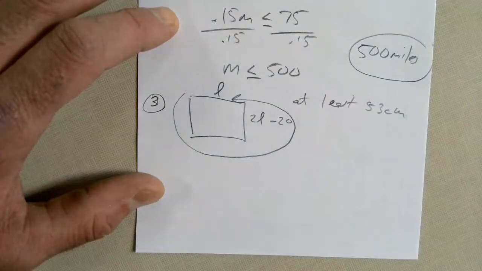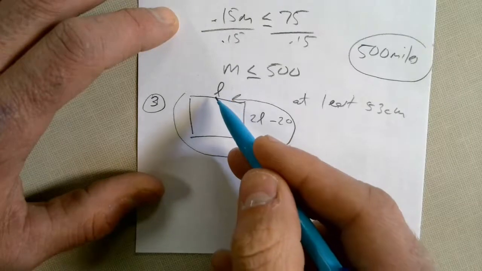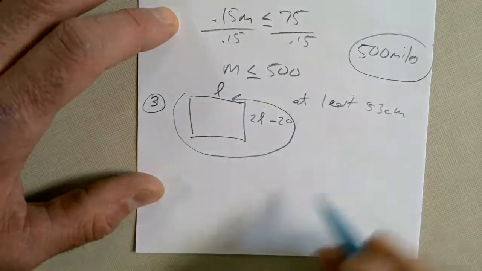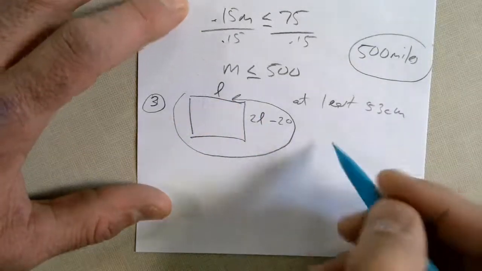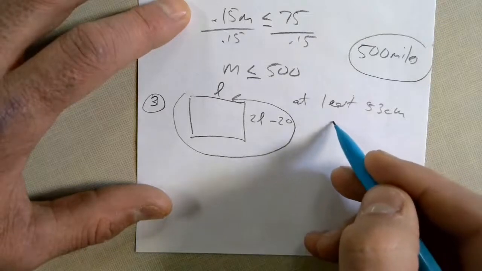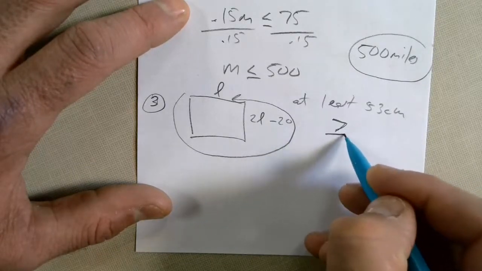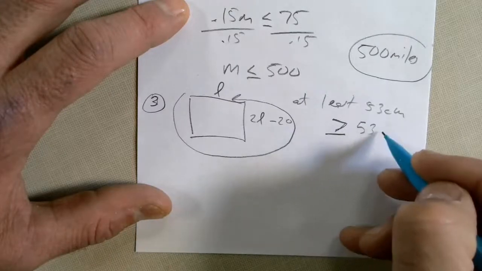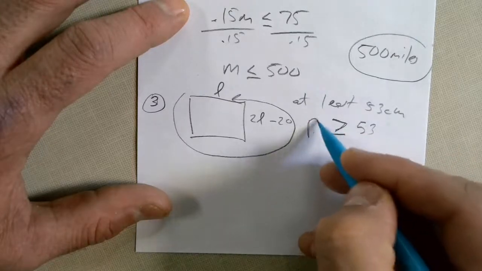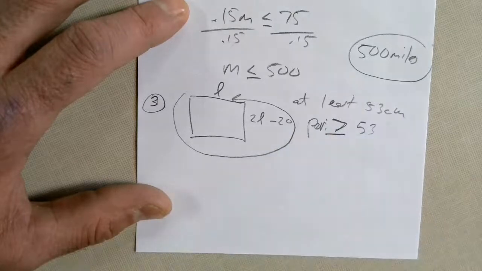What's the smallest the screen could be if each dimension is an integer? Now let's translate at least. So we know, can it be bigger than 53? Yes. Can it be equal to 53? Yes. At least 53. So the perimeter is greater than or equal to 53.